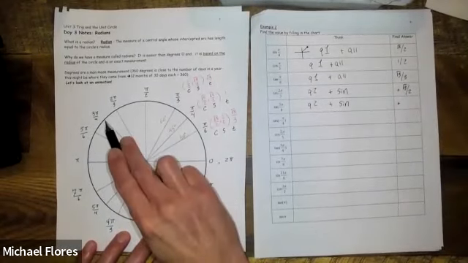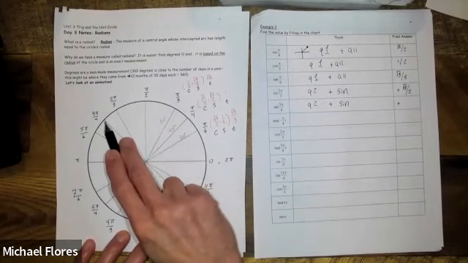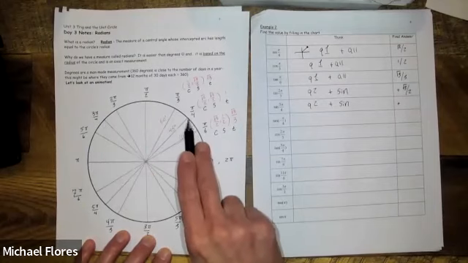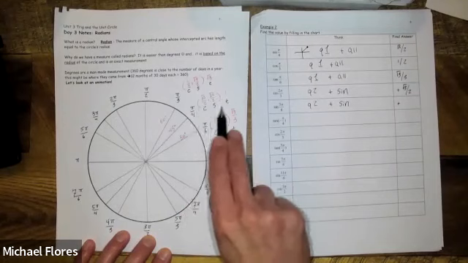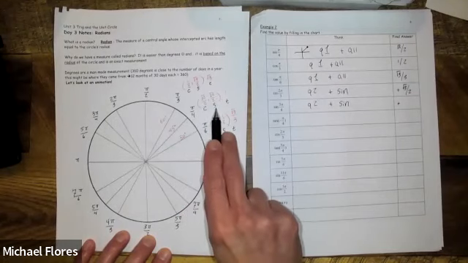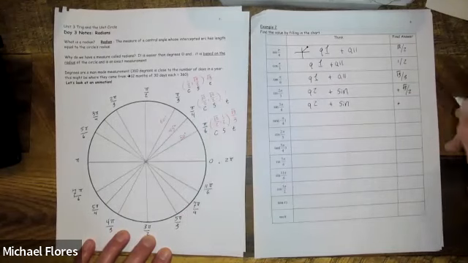All right, here's 3 pi over 4. Let's reflect it over the y-axis. So these are the set of values that we're going to need. We need the sine value, so that's going to be root 2 over 2.